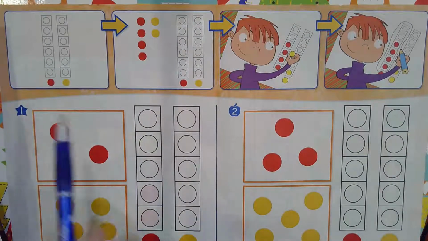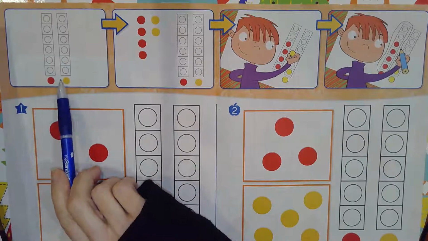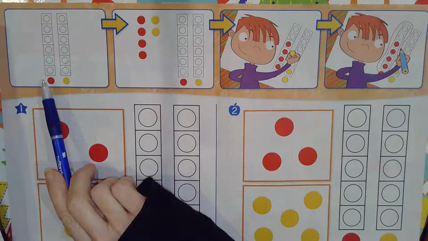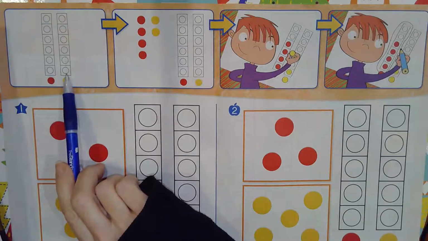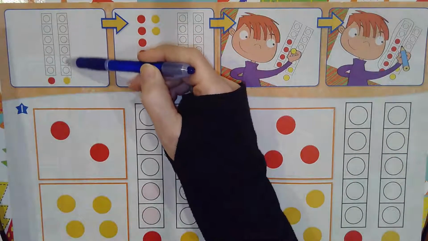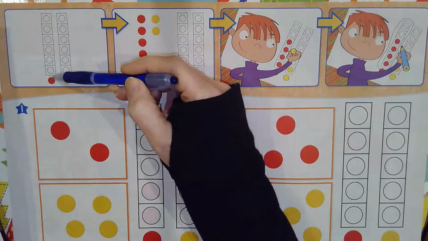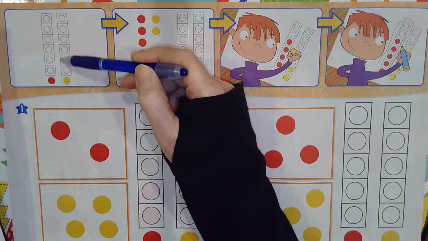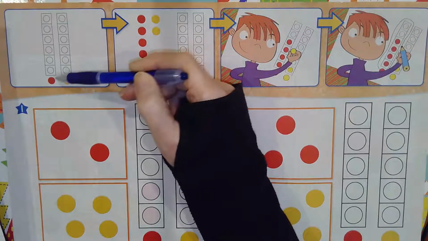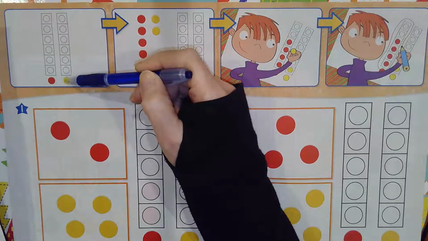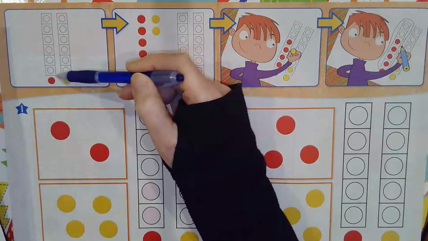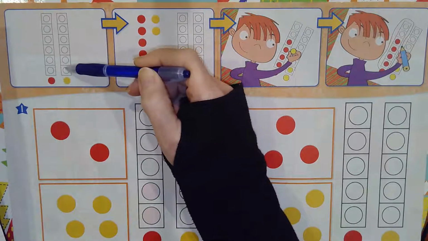All right, this picture shows a graph. What are the parts of this graph? Do you remember what these are called? Columns, and they're squares. What are these called? Column labels. They tell us where we put what counter.